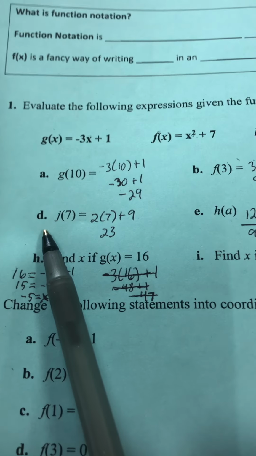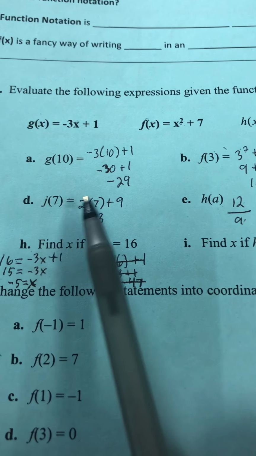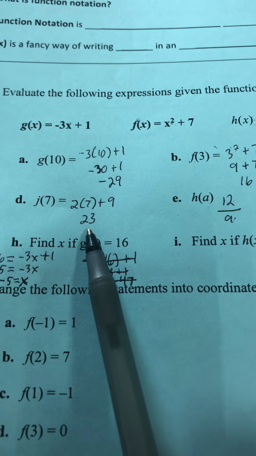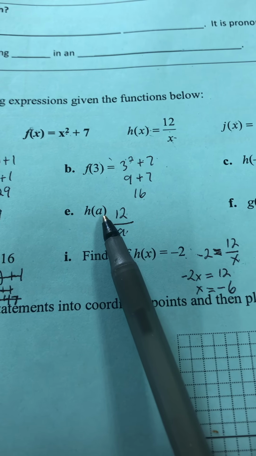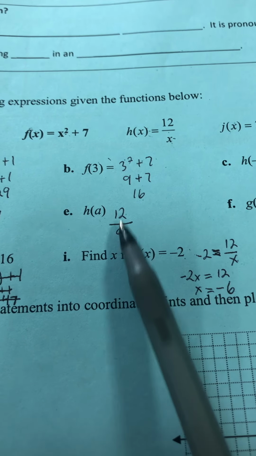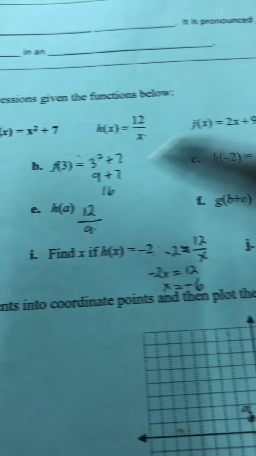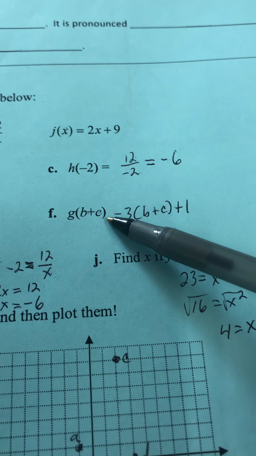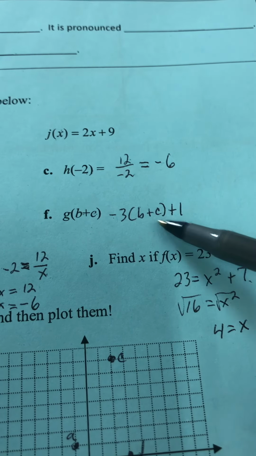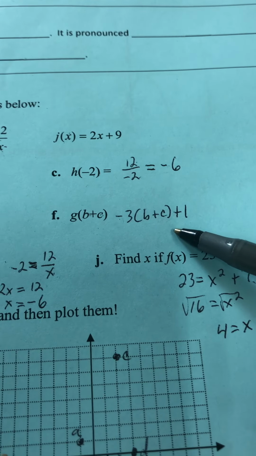You could pause this because I'm going to go kind of quickly here. D, in the j function, I put in a 7, got 23. In E, it tells you to put in an a for x, so I put an a for x. It just becomes 12 divided by a. I don't know what a is. I can't go any further. F, it tells me to put in b plus c for x, and that's as far as I can go because I don't know what b plus c is.